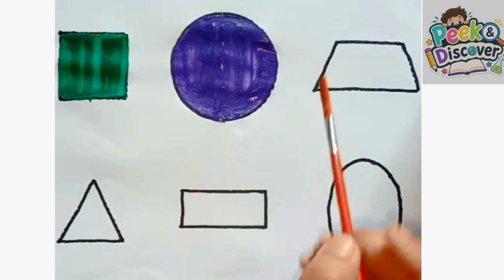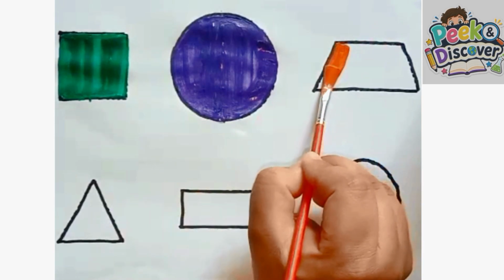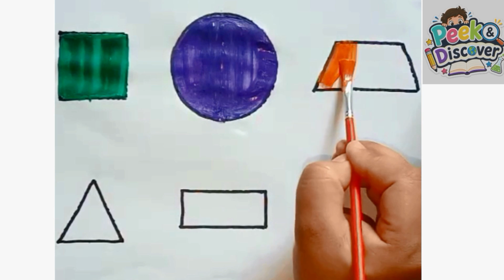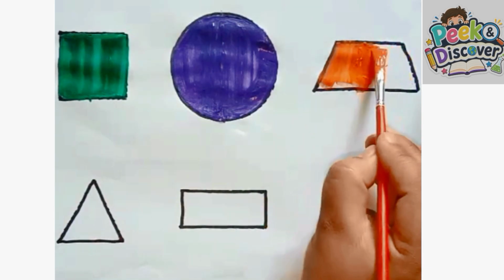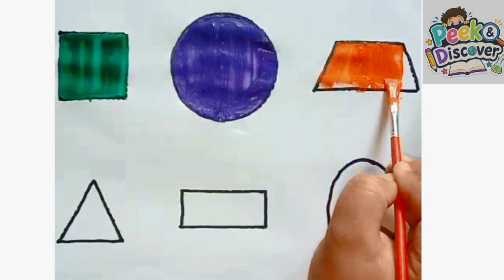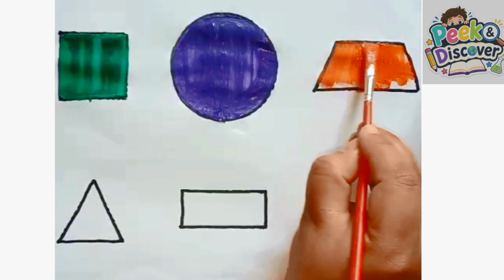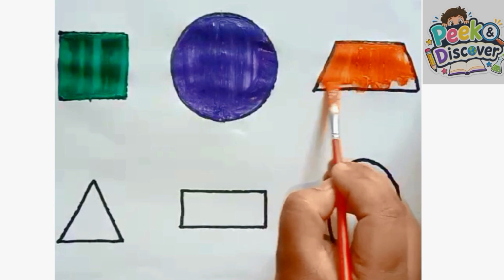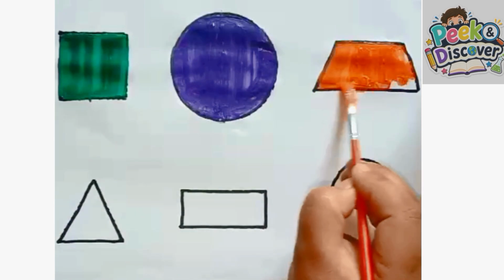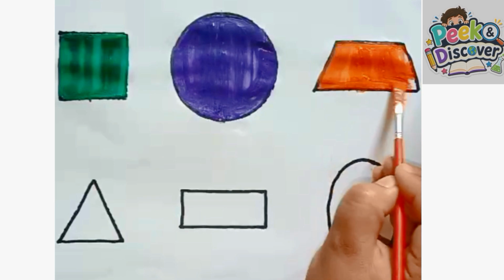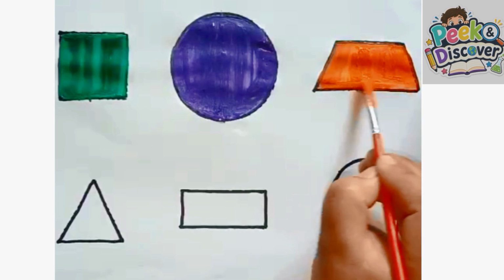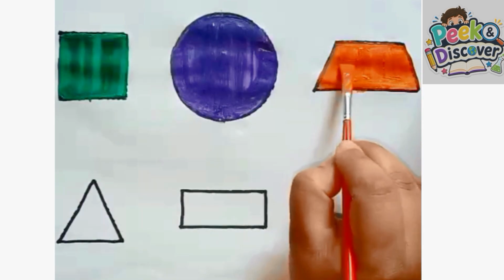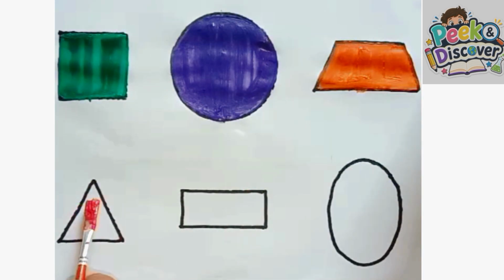Trapezium. Color of trapezium is orange. It has 4 sides. Then triangle. Color of triangle is pink. It has 3 sides.